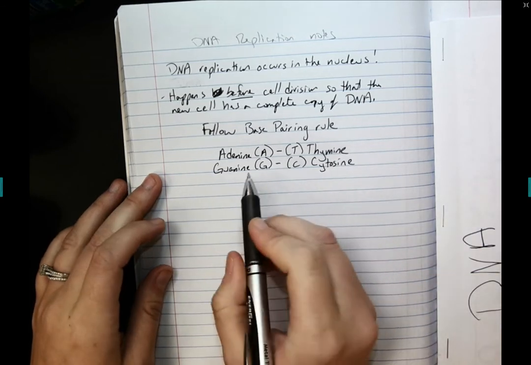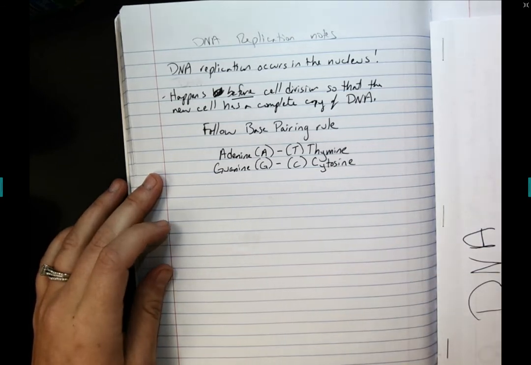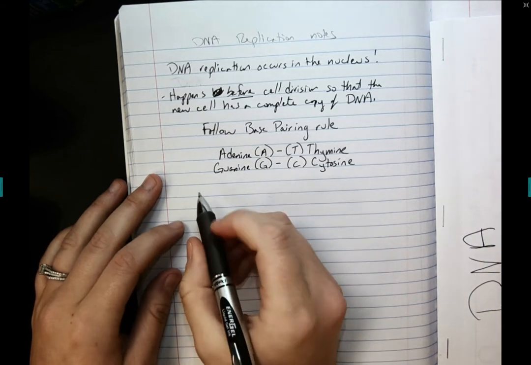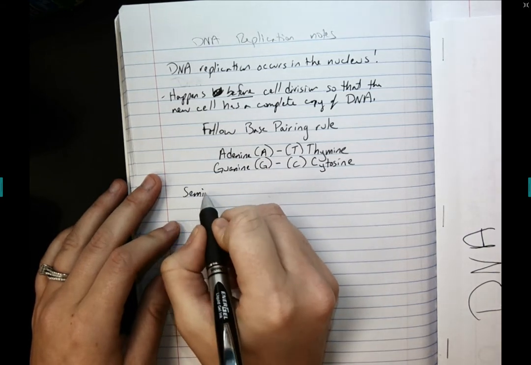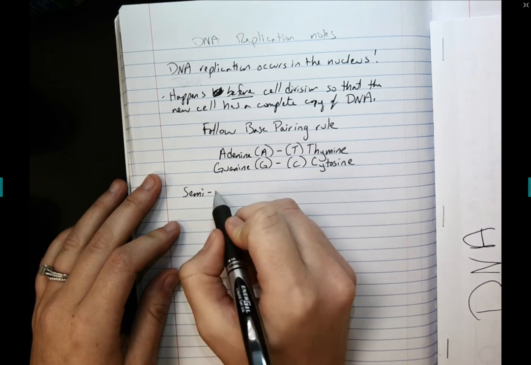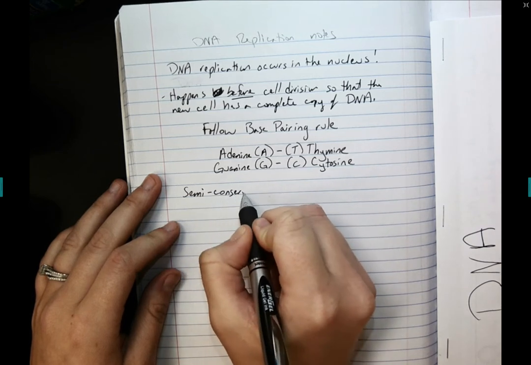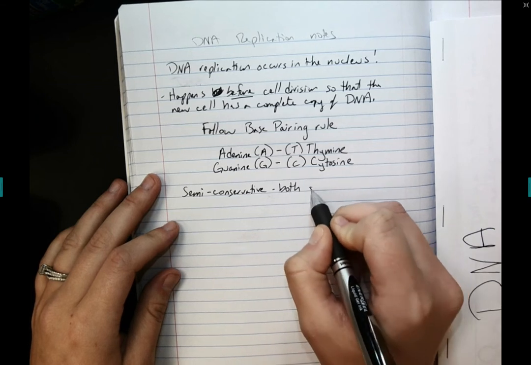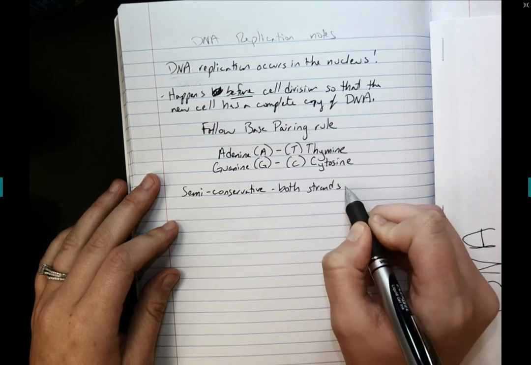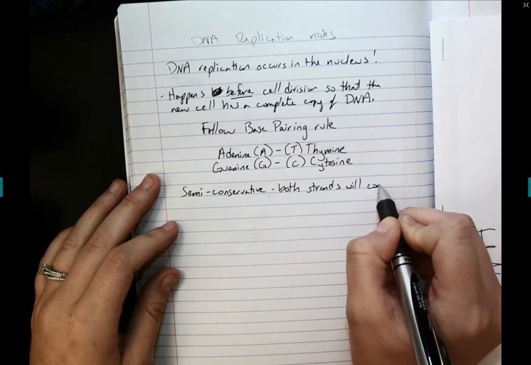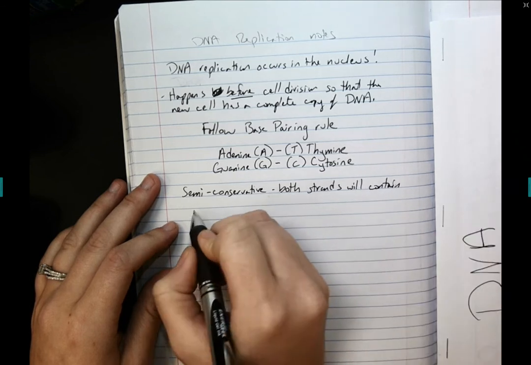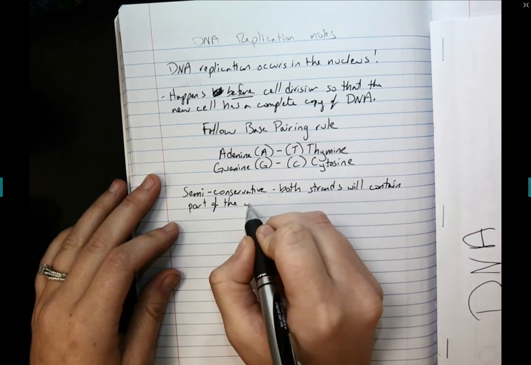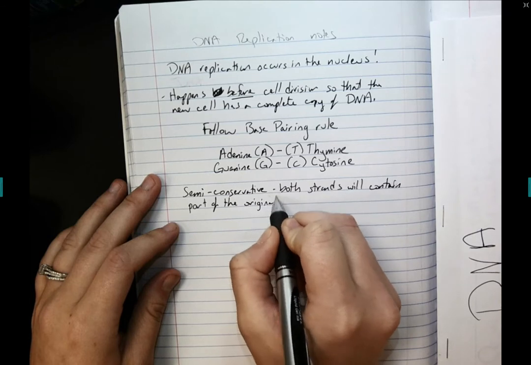Because DNA replication occurs by adding one new strand, we say that DNA replication is semi-conservative because both strands will contain part of the original DNA.